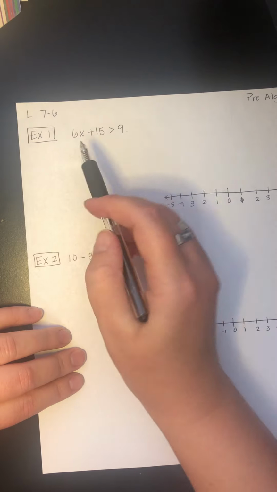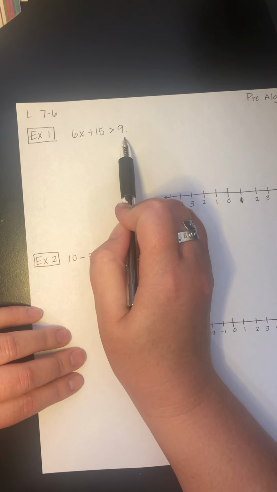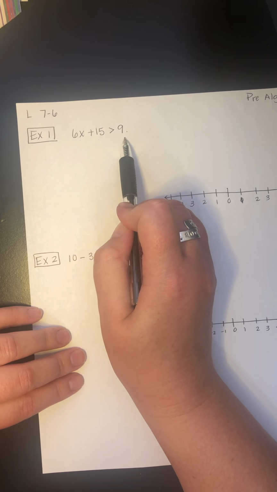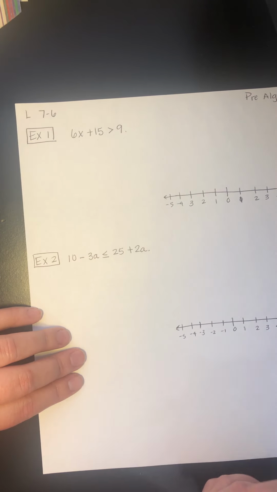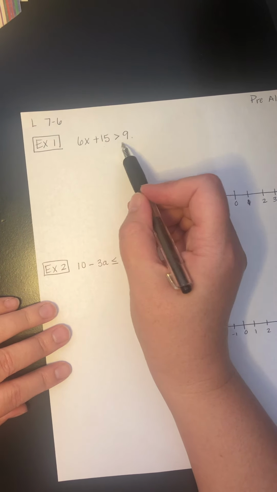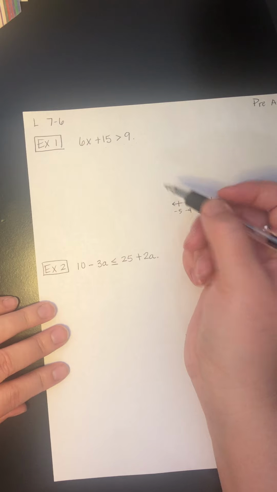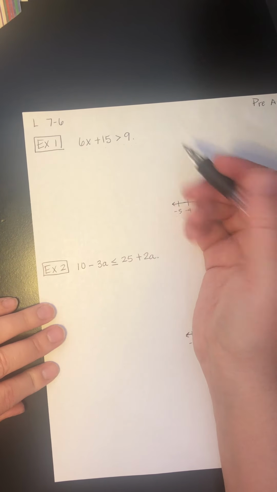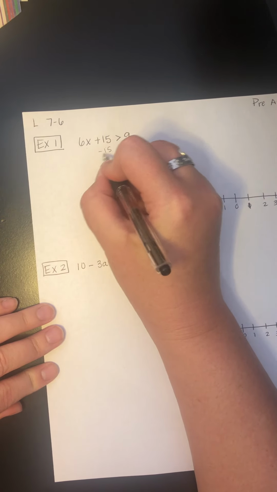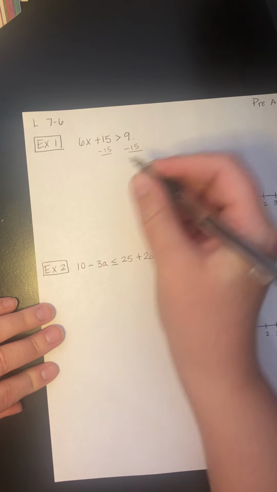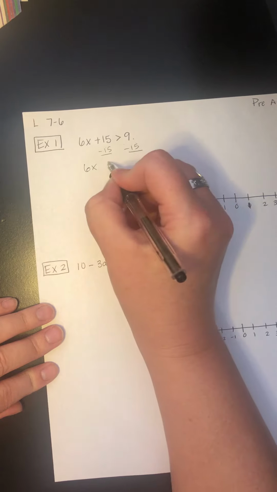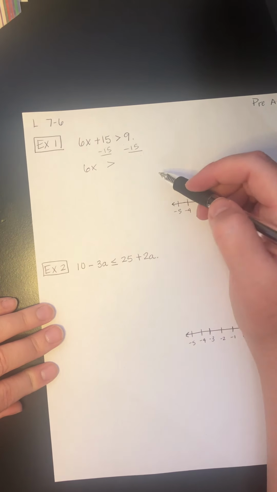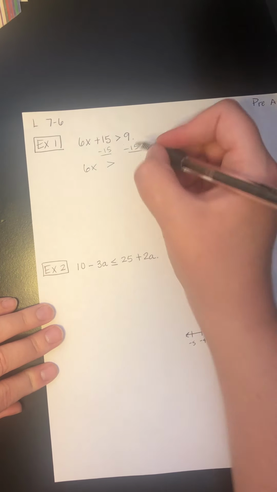It says solve 6x plus 15 is greater than 9 and check our solution. After we check it, we'll graph it on the number line. So 6x plus 15 is greater than 9. We want to treat it just like this is an equal sign. So we want to solve for x. To do that, we have to subtract 15 from both sides. So we have 6x is greater than 9 minus 15. That's going to be a negative 6.